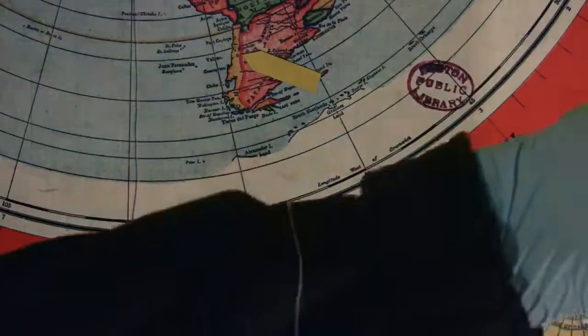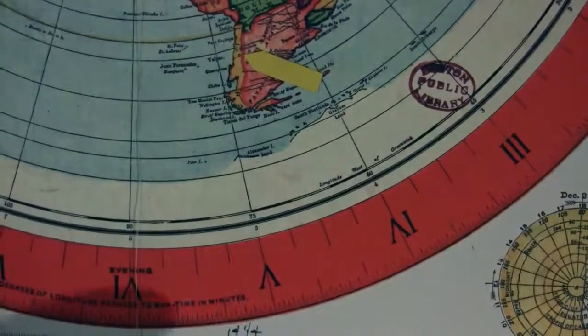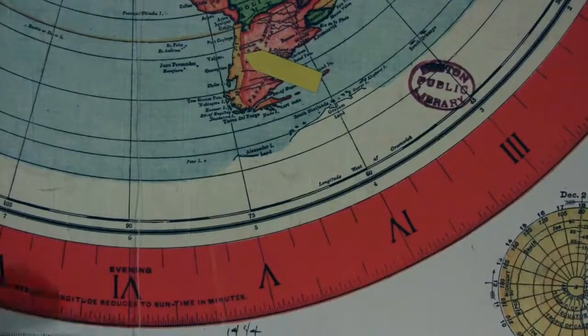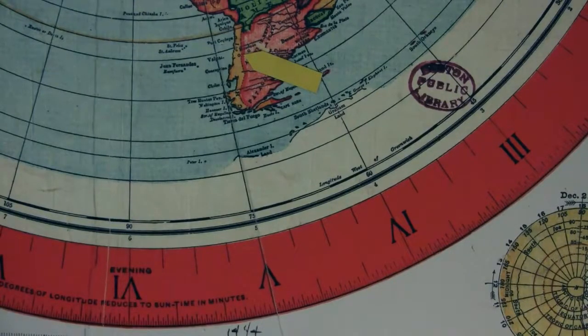Yes, this is it. I placed a magnet to hold my string, and now we're going to measure. Just check if it's on the right spot, on the center, and then move until you reach Santiago.